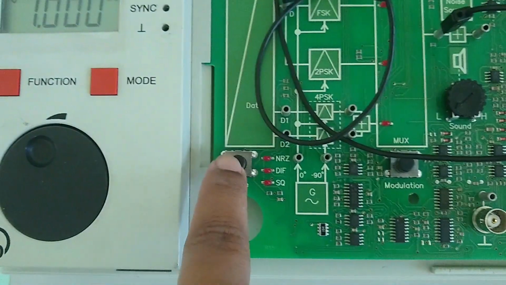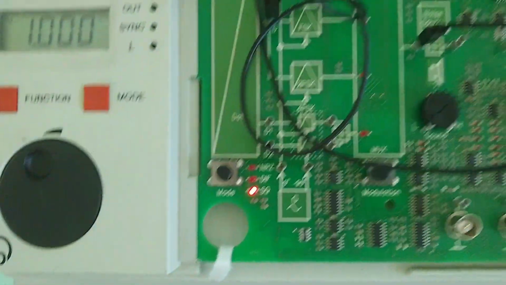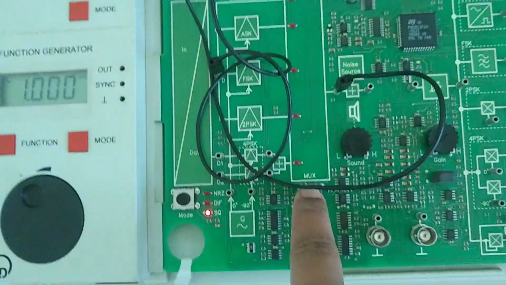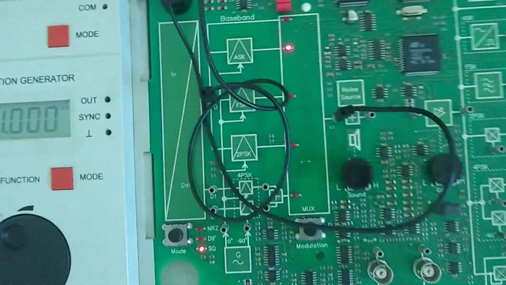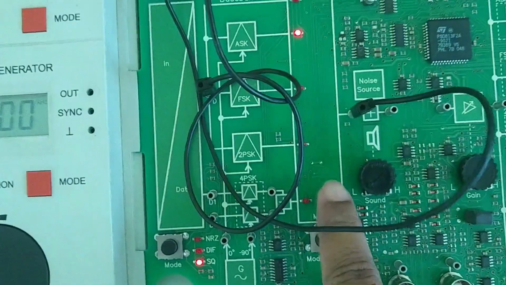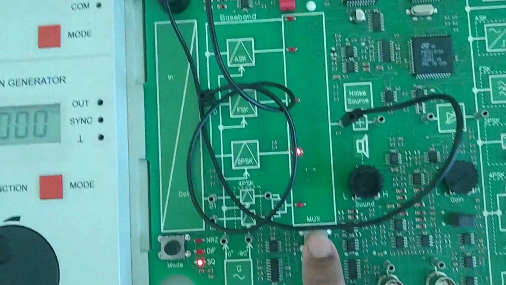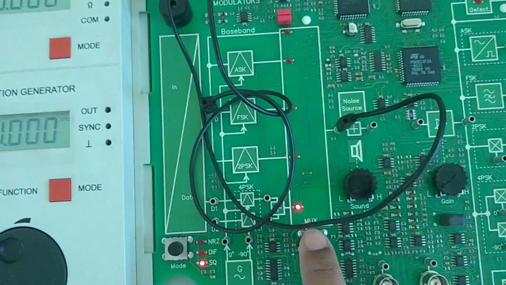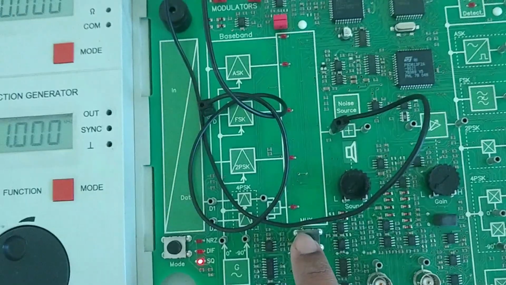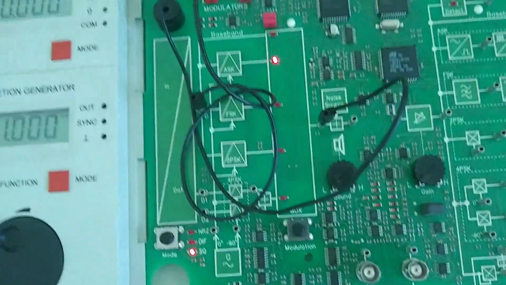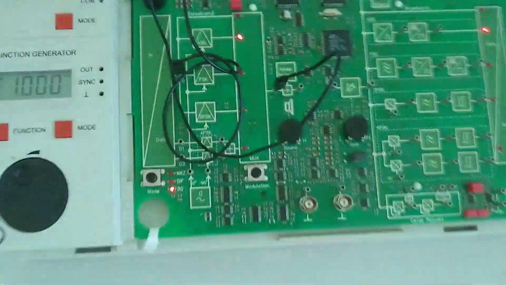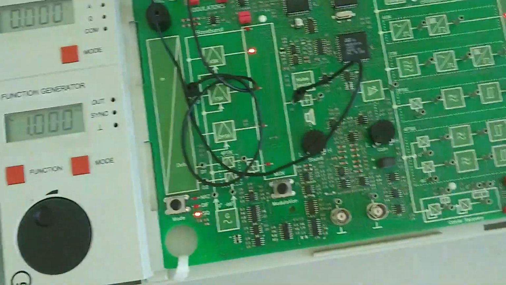We press it, and it will make it SQ format, and let us select this and make ASK modulation. When I click again, it will come to FSK, then PSK, then 4PSK. Now I need ASK.